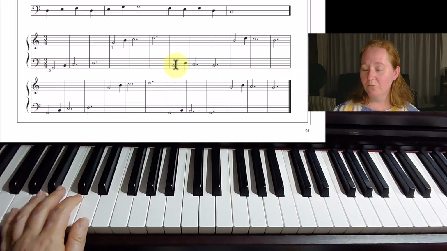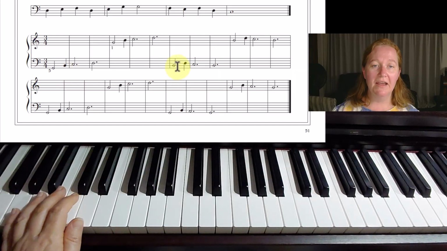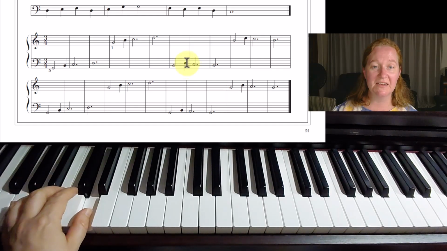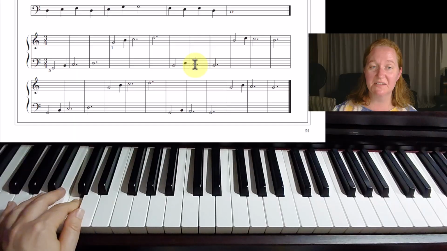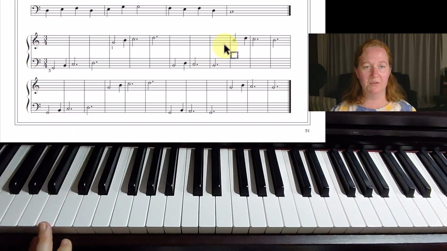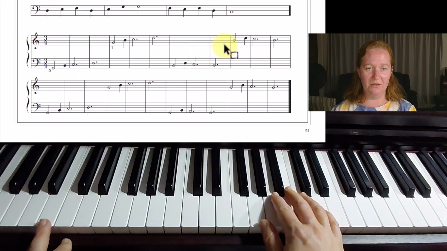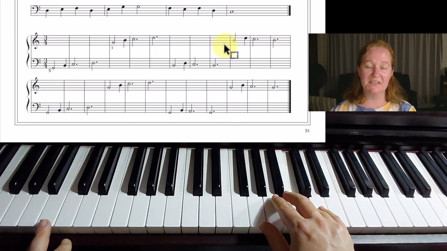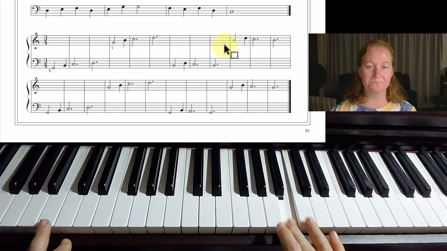And then we're going to go back to the left hand, and now we're on B. We're going to skip up to the D, and then step down to C, step down to B. And then we're going to do the same thing with the right hand. So we're going to be on the B, skip up to D, step down to C, step down to B.